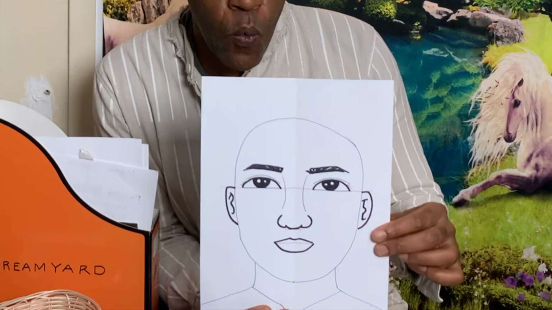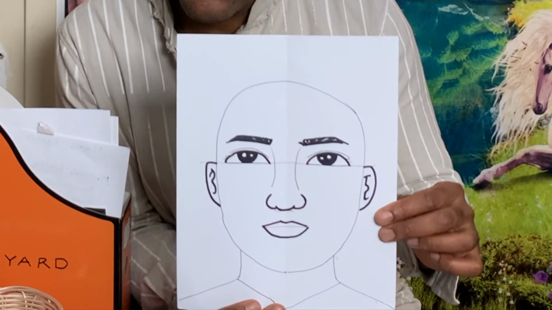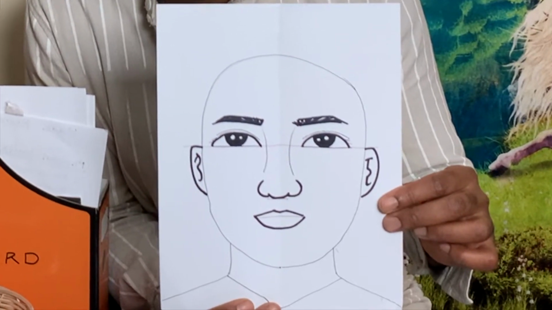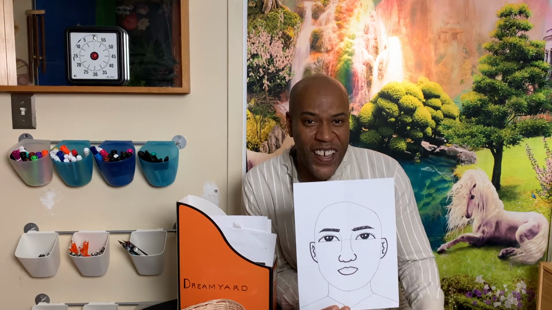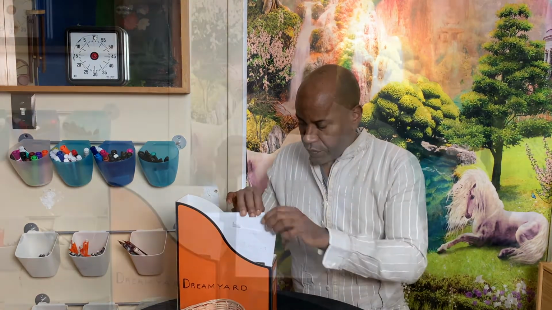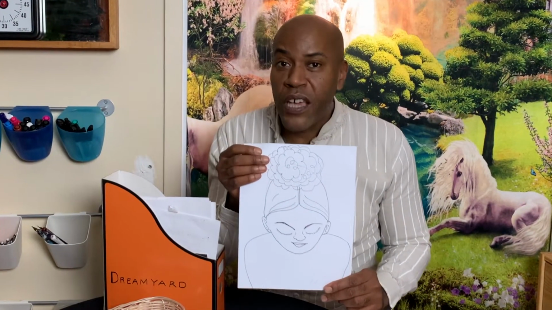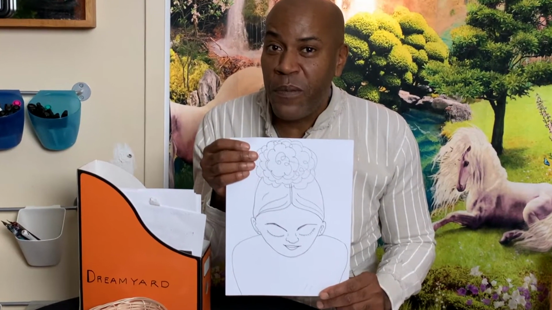And what point of view is this portrait drawn from? If you said straight on, you're right. So you can tell me the point of view the drawing is drawn from. Let's see if you can tell the next point of view. Can you tell what point of view this is from?